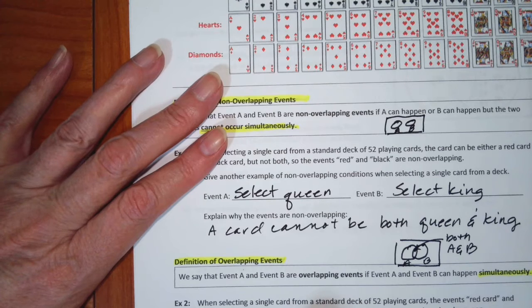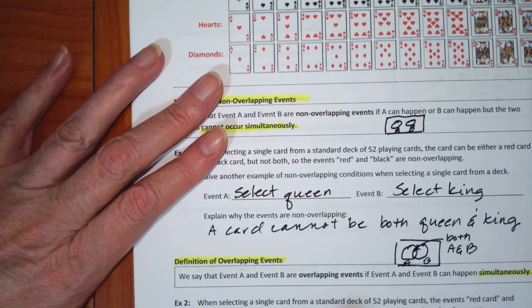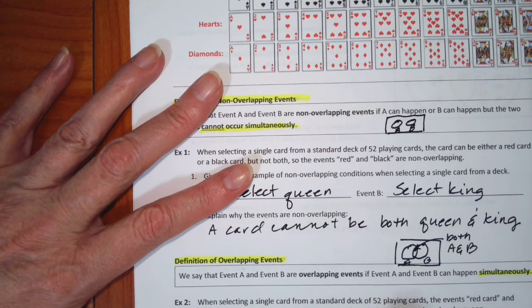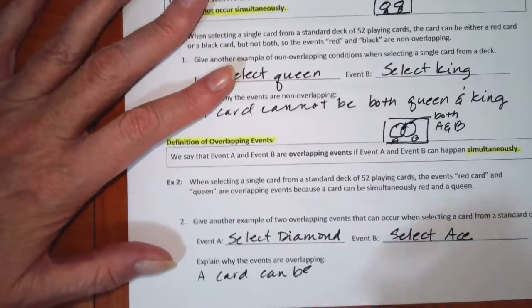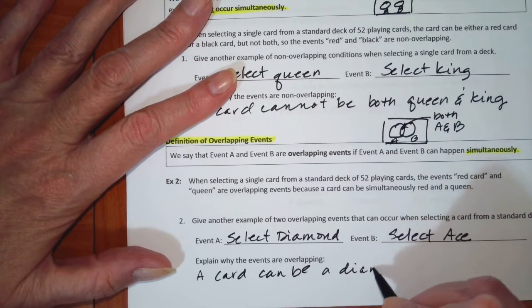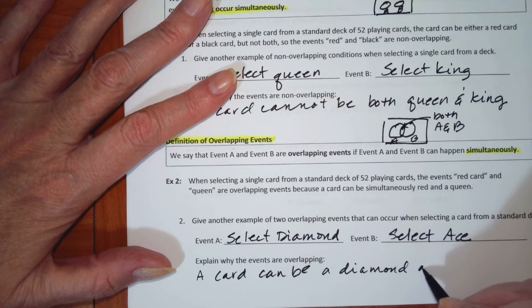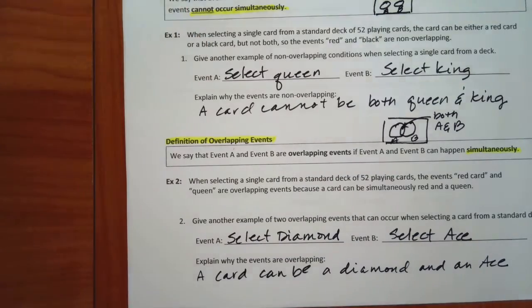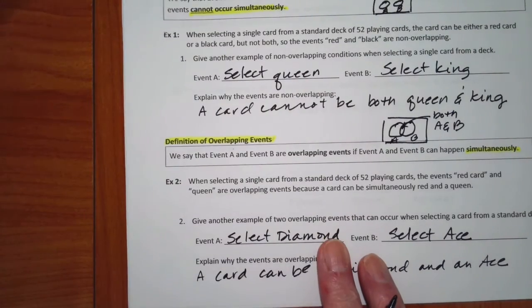Okay. So a card can be a diamond and an ace. Okay. And there are many other examples like that.